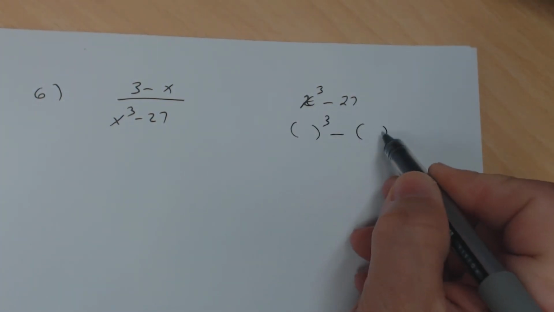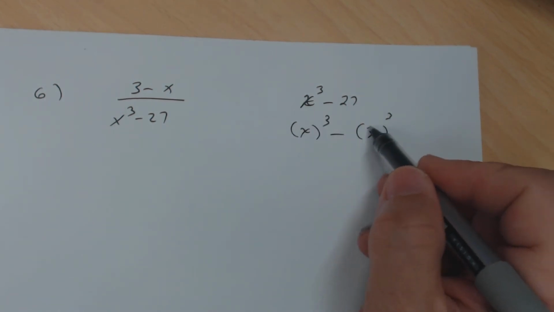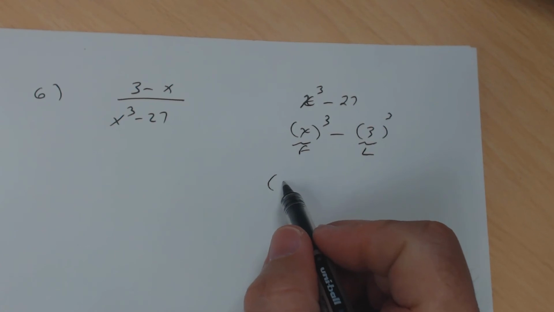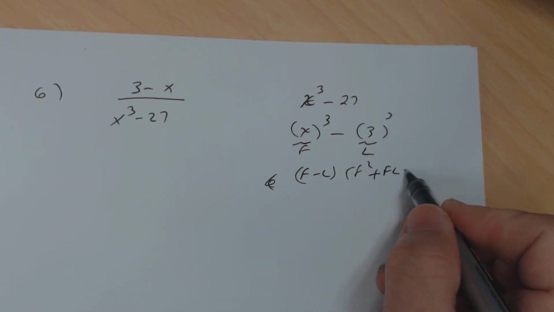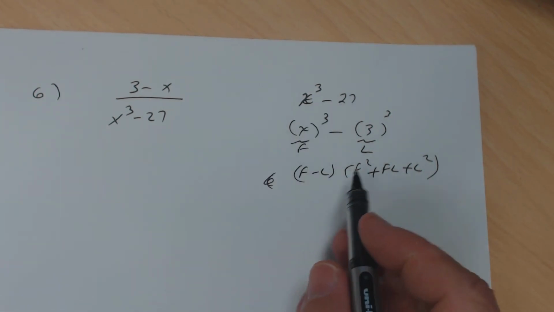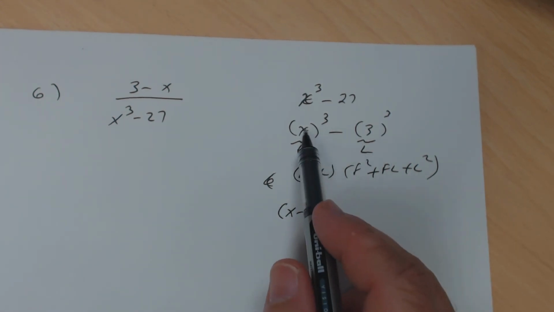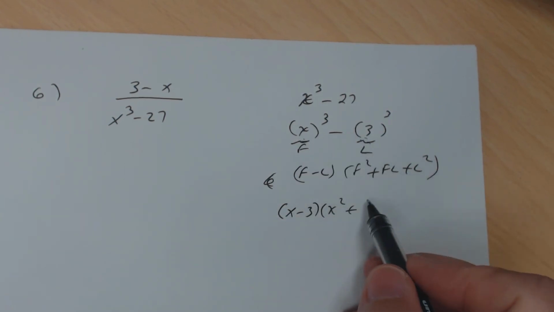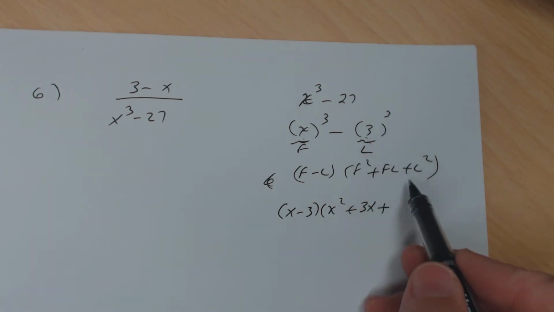It's the difference of two cubes, remember, because I can fill in these parentheses. x times itself 3 times is x cubed, 3 times itself 3 times is 27. So there's my first, there's my last, and when I factor this, remember it's f minus l times f squared plus fl plus l squared. So I get x minus 3 times x squared, plus x times 3 is 3x, plus 3 times 3 is 9.